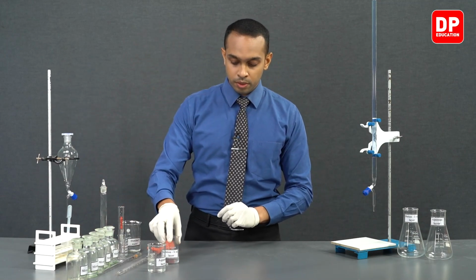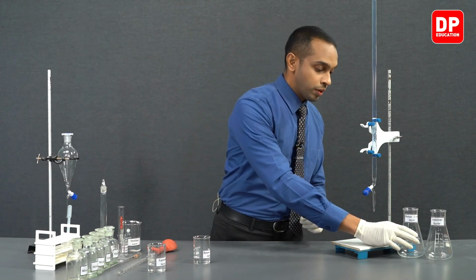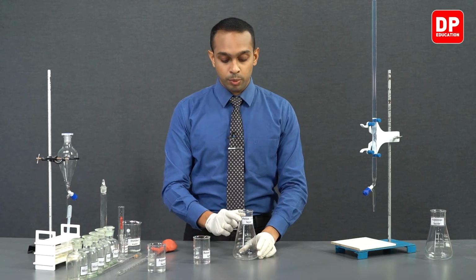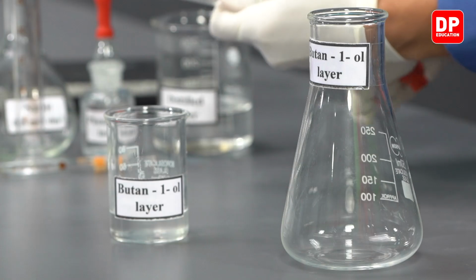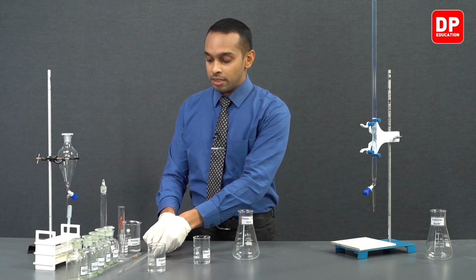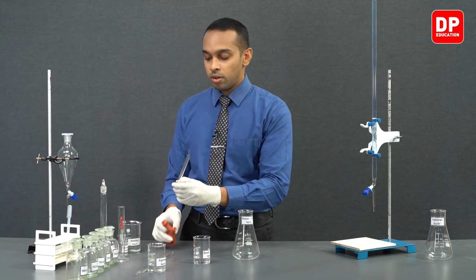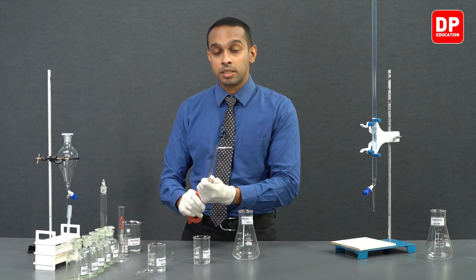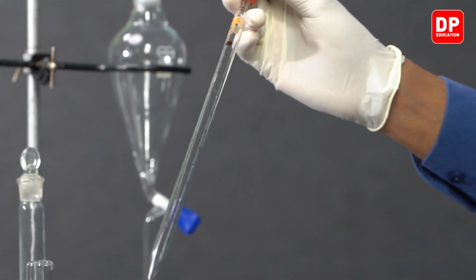Then we can take our butan-1-ol layer along with a titration flask labeled butan-1-ol, and we can transfer 10 cubic centimeters of butan-1-ol into the titration flask with the use of a graduated pipette.